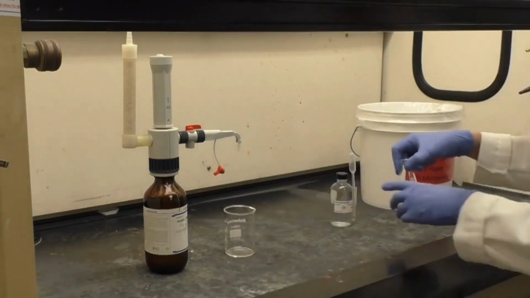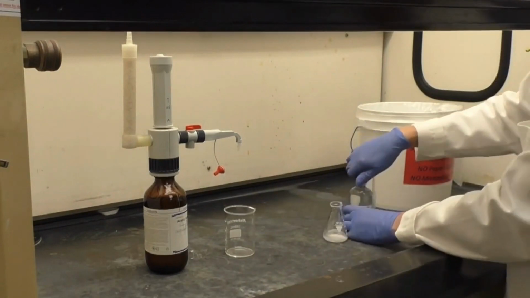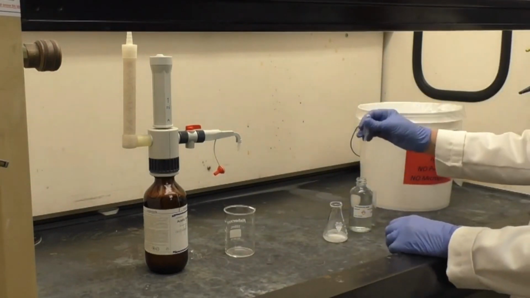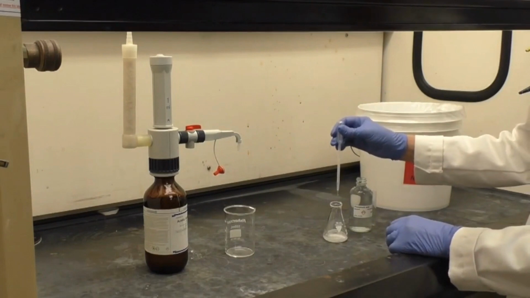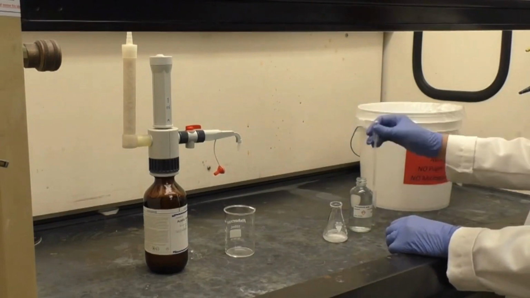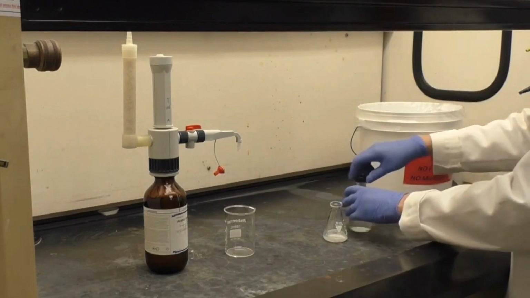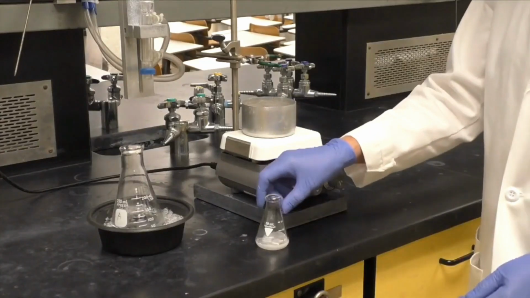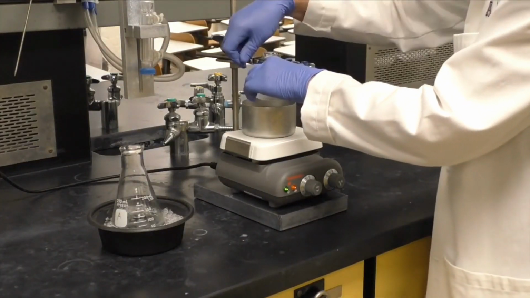For example, as you can see from the video, you can mix some concentrated phosphoric acid. As you can see, then you can put it there.